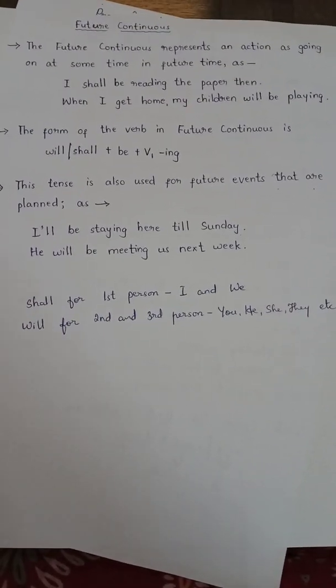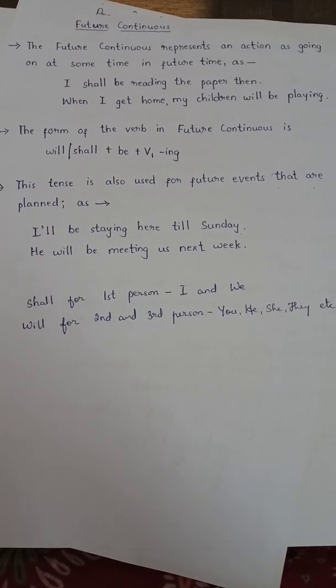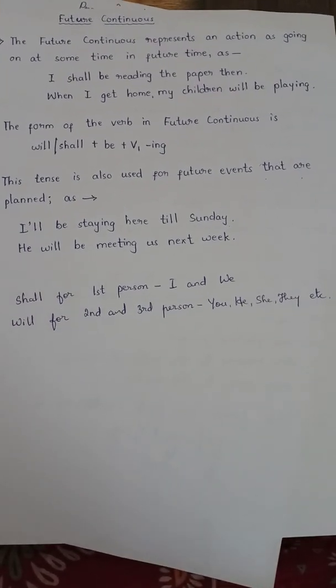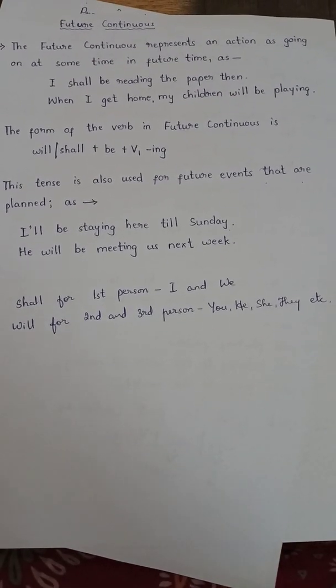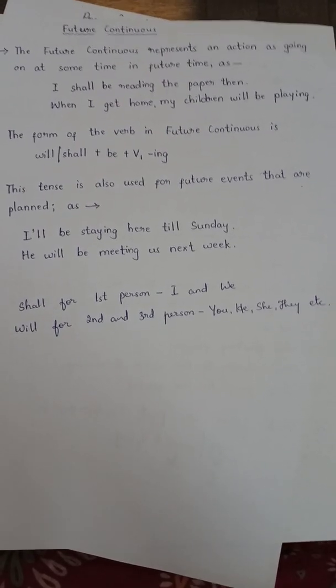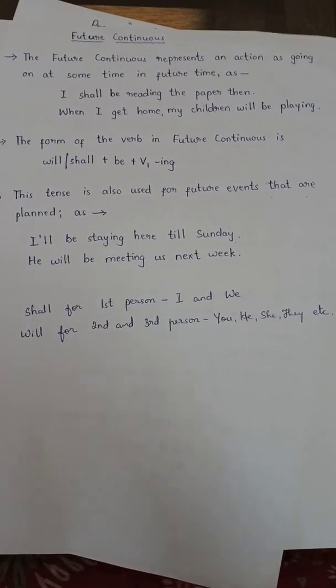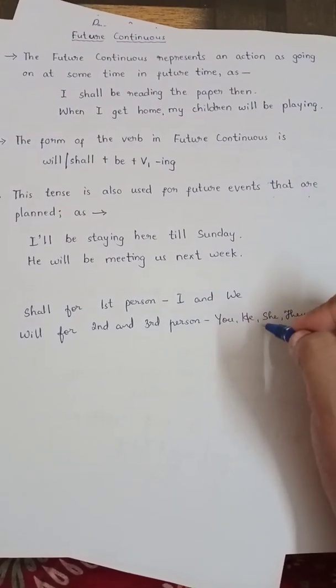See, shall is used for first person, that is I and we. Will for second and third person, so you, he, she and they. So I hope you have understood, children.